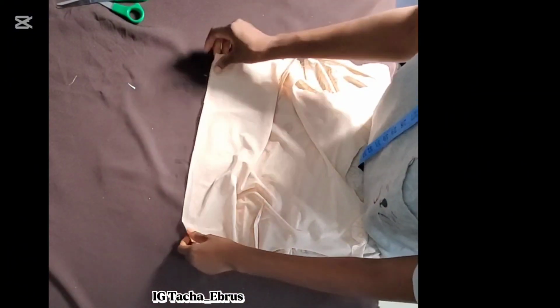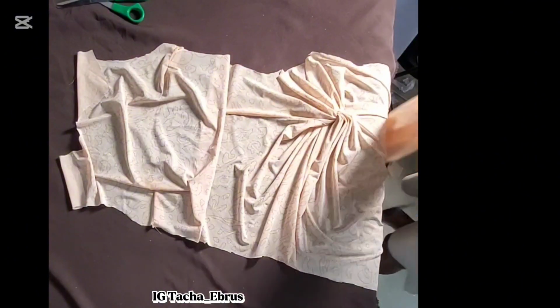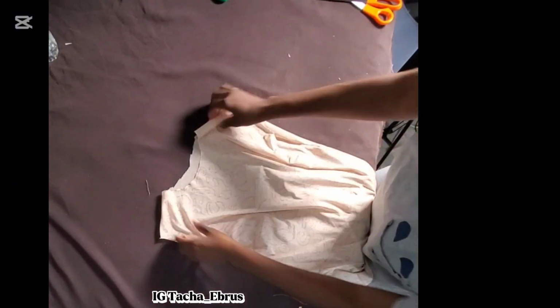Now I'm going to join this part now to the front on the half length, and then I'll also go ahead to join the back. You know, the back is cut on like we don't have any seam allowance in the middle part of the back, so I'm just going to join it to the front as well. After that, now I'm going to work on the neck.